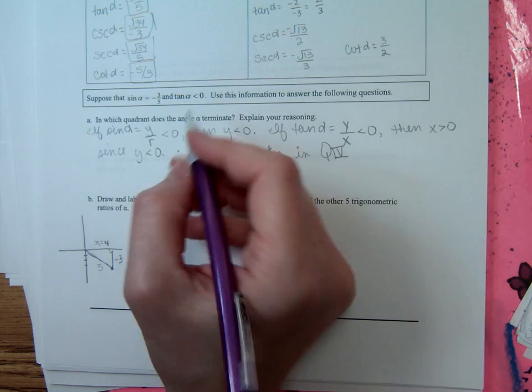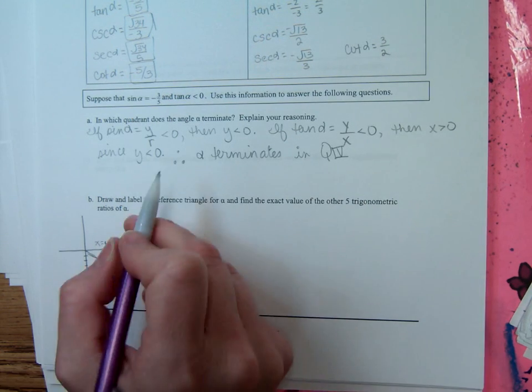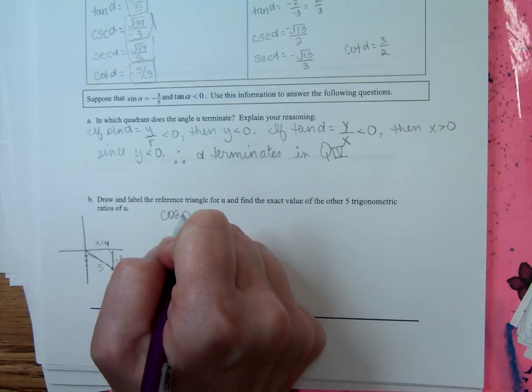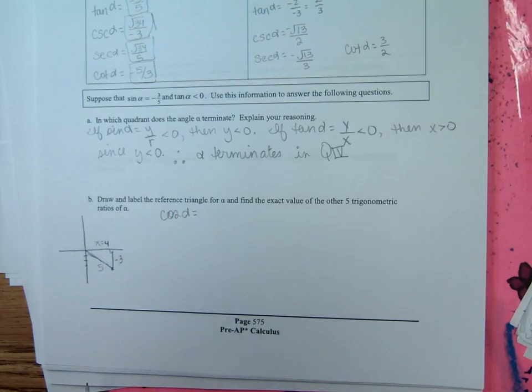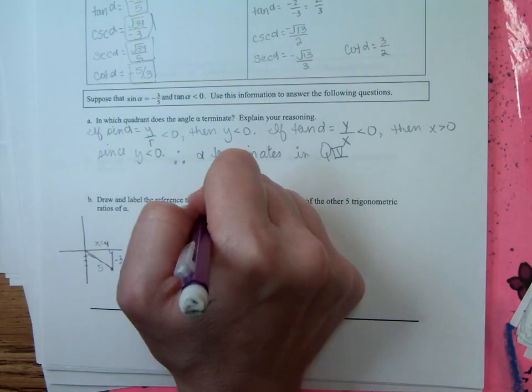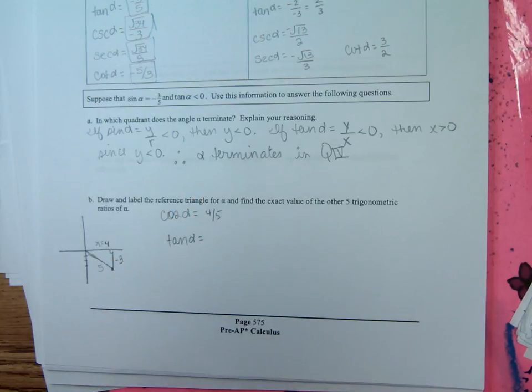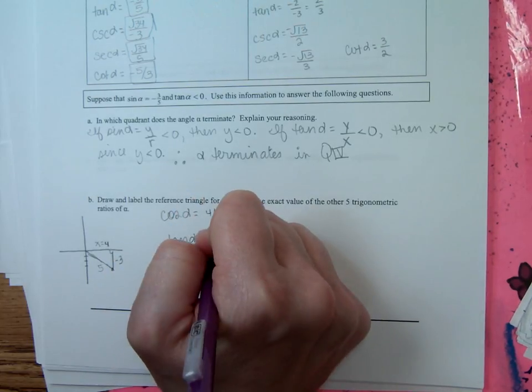Alright, it says find the exact value of the other 5 functions. So what's the cosine of alpha? What's the tangent? Negative 3/4.